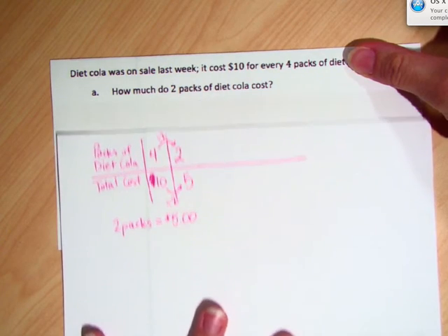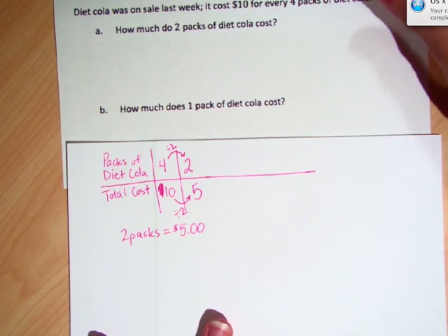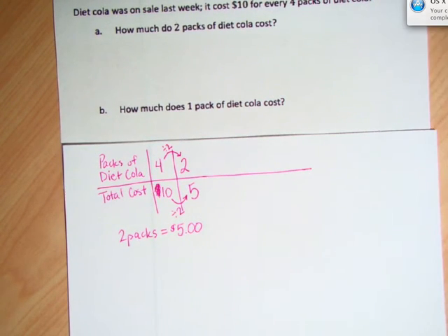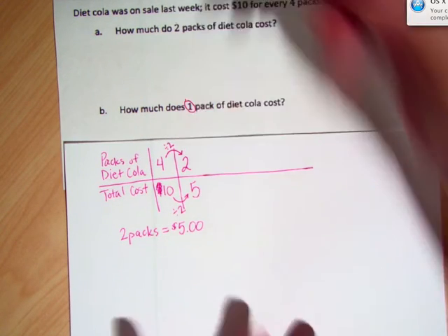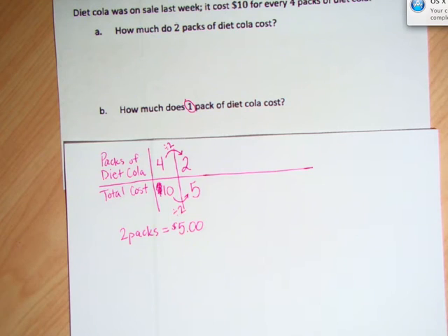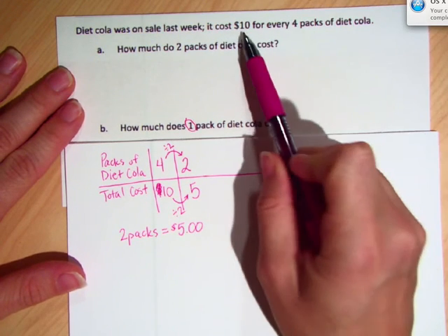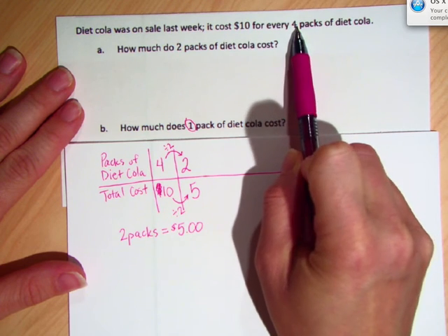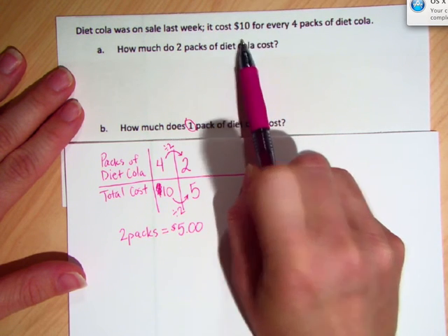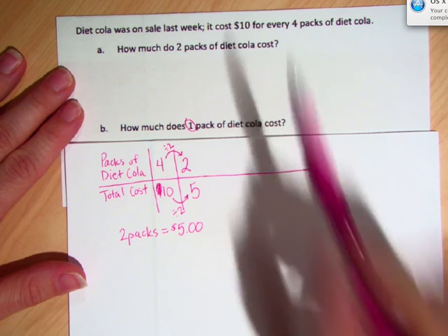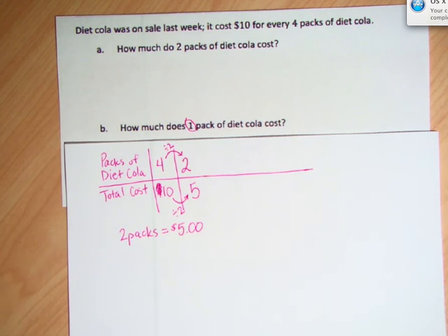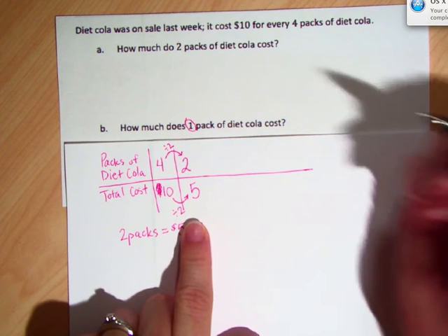All right, the second part of our problem is asking, how much does 1 pack of Diet Cola cost? Now this is our unit rate because we're looking for 1 pack. It is the second term because it says $10 for every 4 packs, so we're going to have blank dollars for every 1 pack. All right, let's go ahead and use the table that we've already created. No sense in creating another one if it's the same problem.